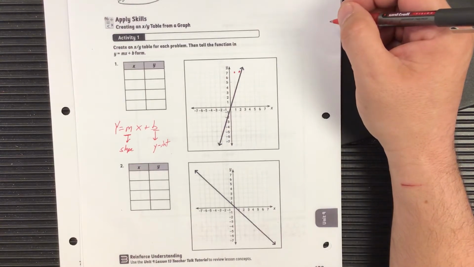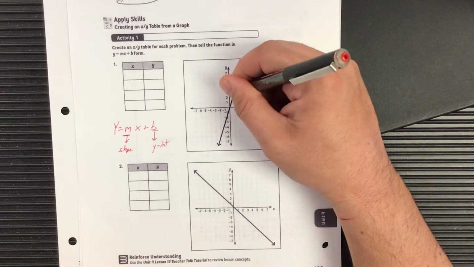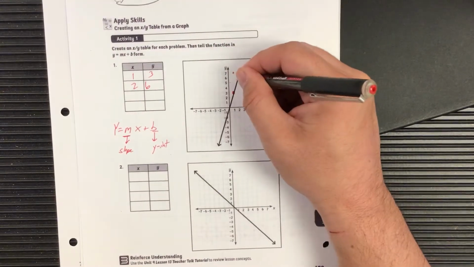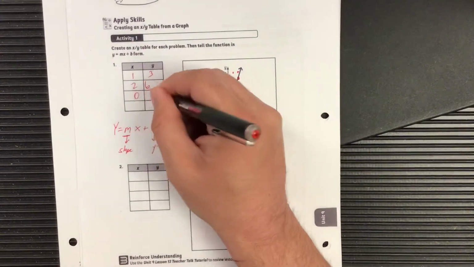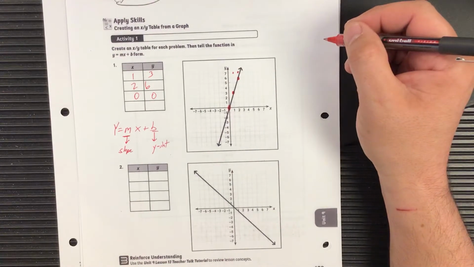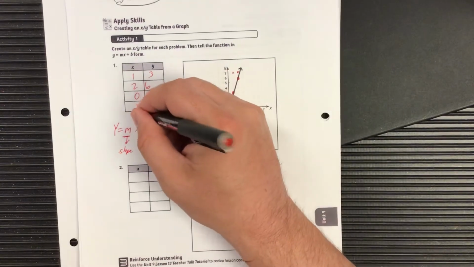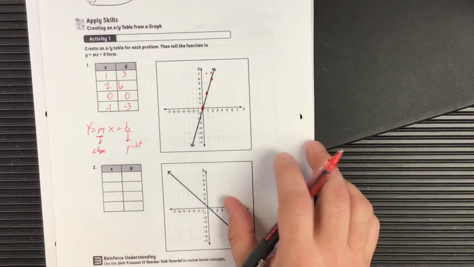Remember, tell me a point on that line. 3, 1? 1, 3 is. What about 2, 6? 2, 6 is as well. How about 0, 0? Yes. Need one more. -1, -3. Very good. All right, now write the equation.